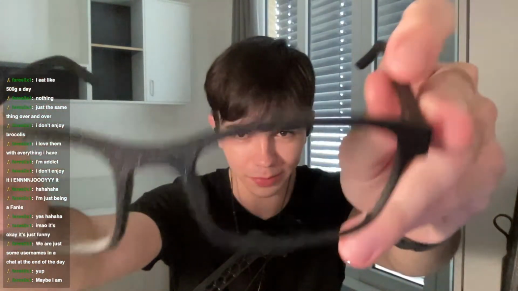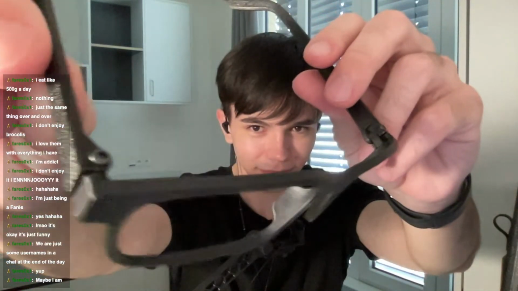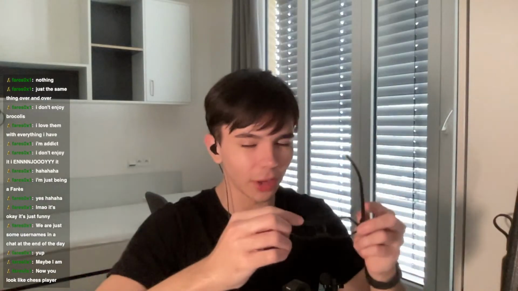Fully 3D printed. No, you look like a chess player. Yeah, it kinda works. Oh no, they look kinda cute, not gonna lie. They have this negative angle, you know, it goes this way. They're really comfy, not gonna lie.